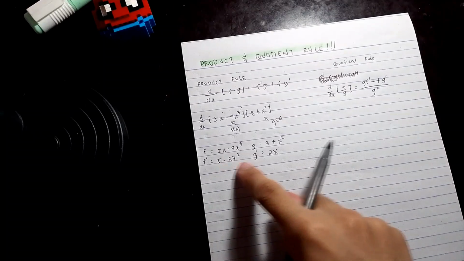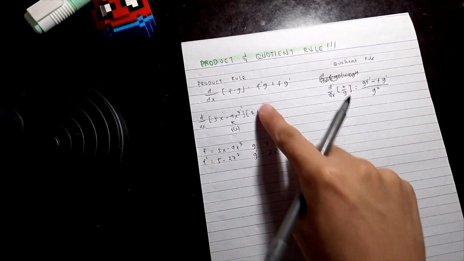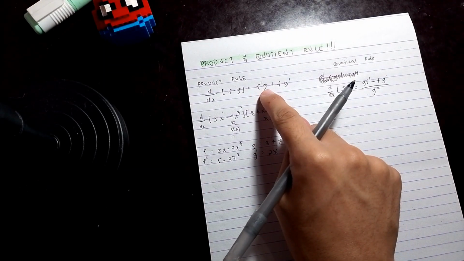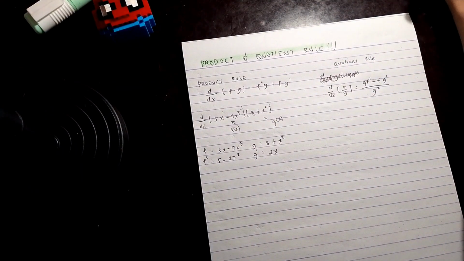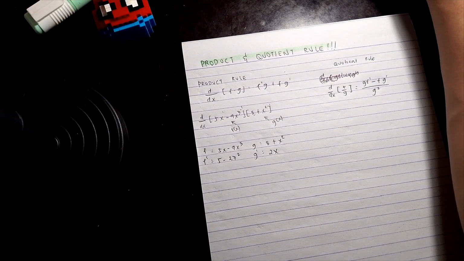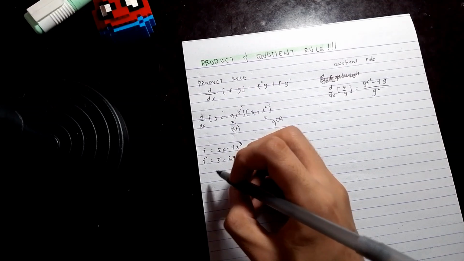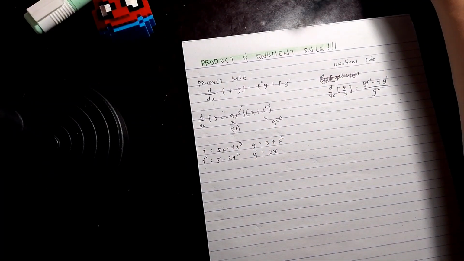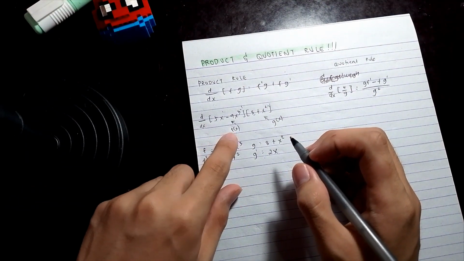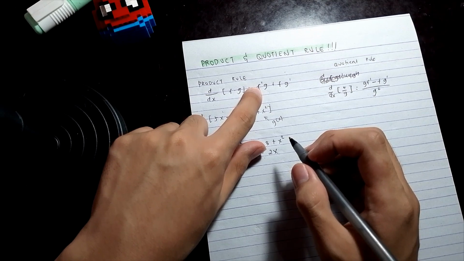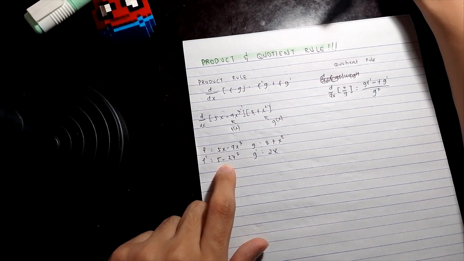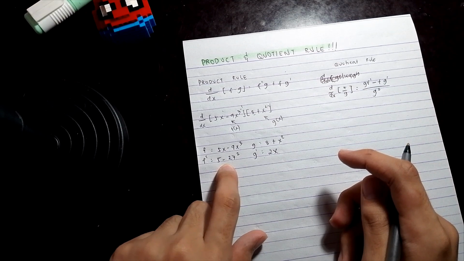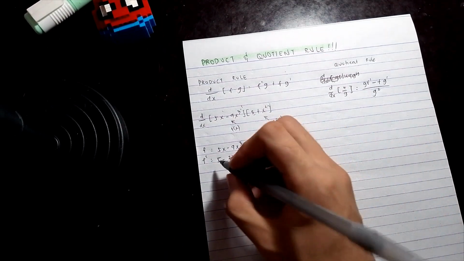Now, knowing this concept, we have the formula f prime times g plus f times g prime. Following this formula, what is our f prime? Our f prime is 5 minus 27x squared.